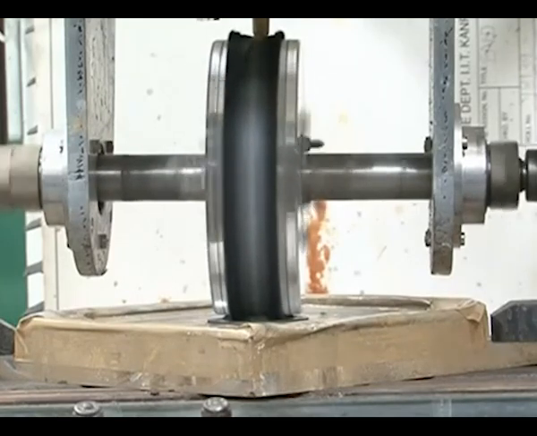And X and Y movement can also be given to the carrier wheel so that the whole workpiece surface can be covered.